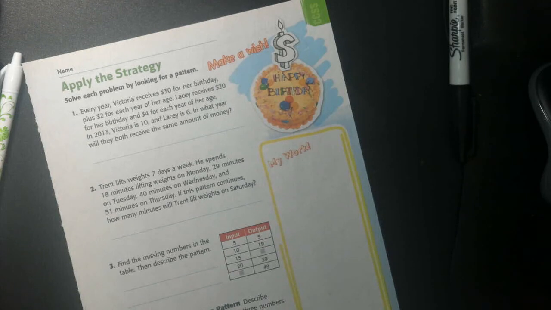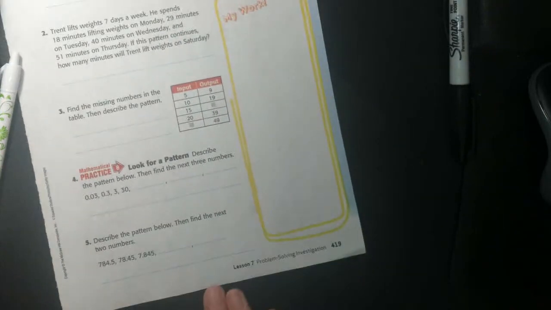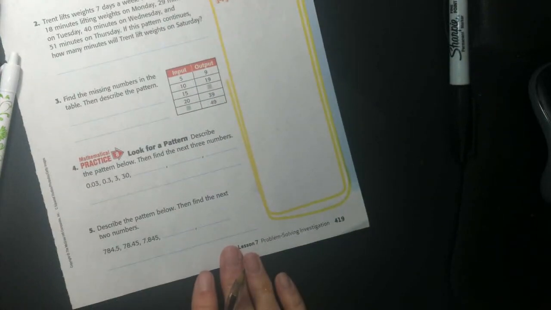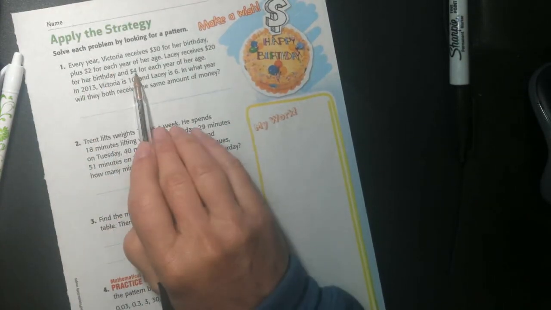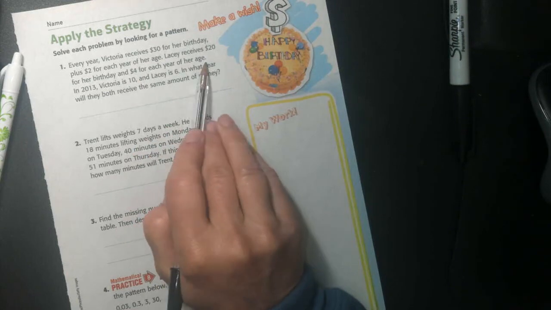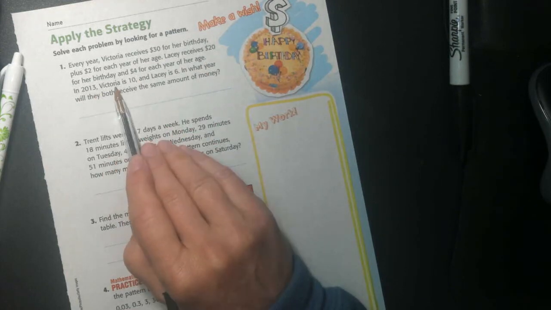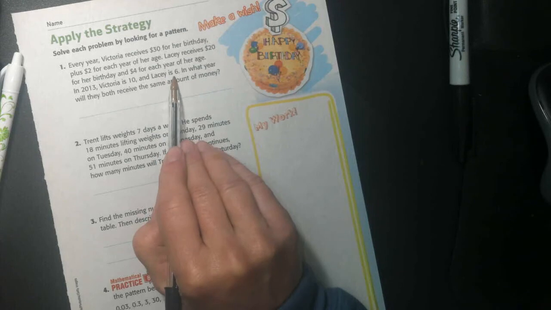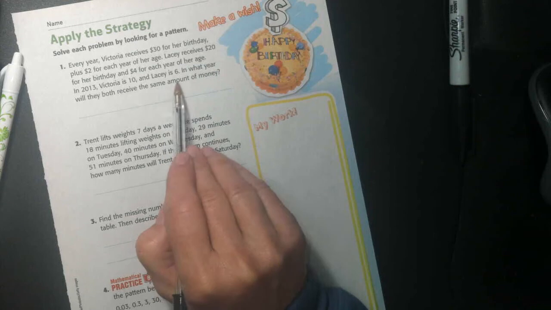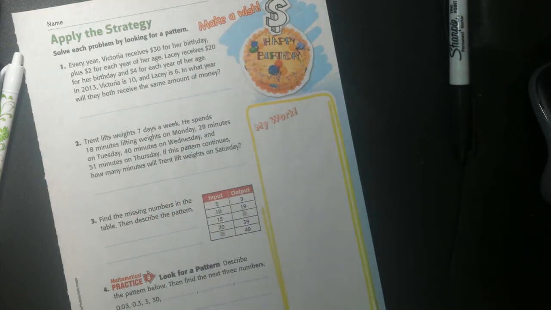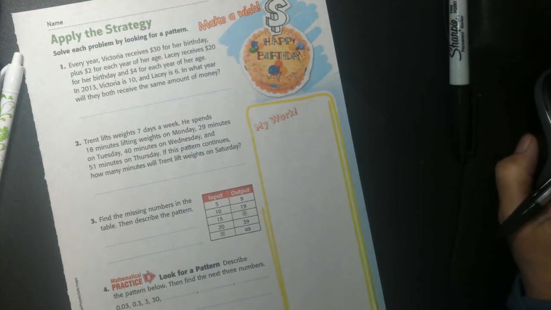Every year, Victoria receives $30 for her birthday, plus $2 for each year of her age. Lacey receives $20 for her birthday and $4 for each year of her age. In 2013, Victoria is 10 and Lacey is 6. In what year will they both receive the same amount of money? So I have to do a little chart here, right? And these problems look so tricky and hard.